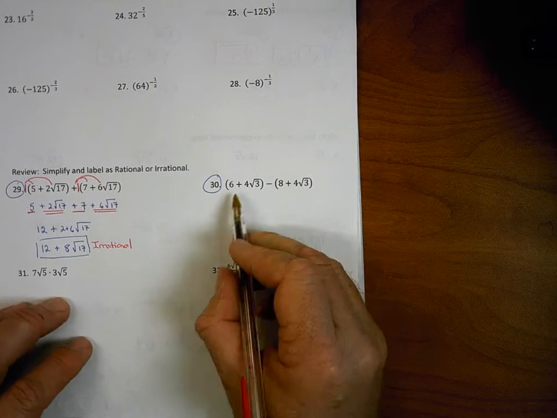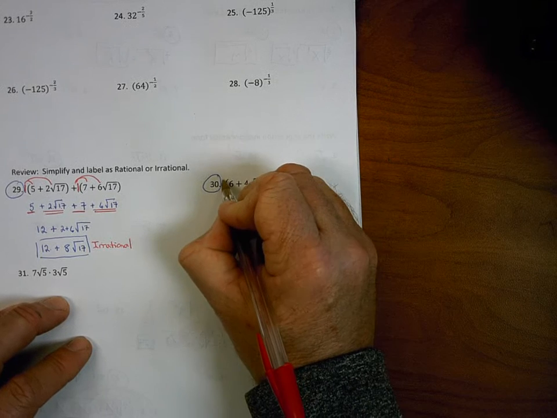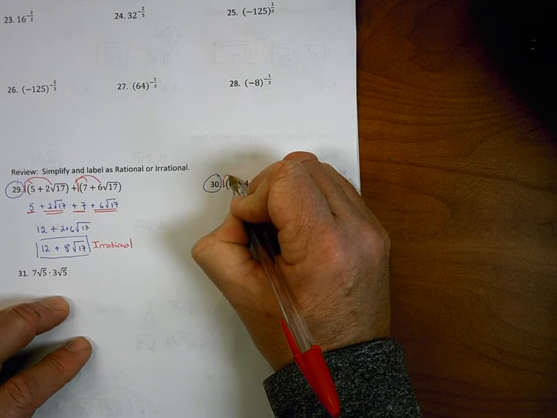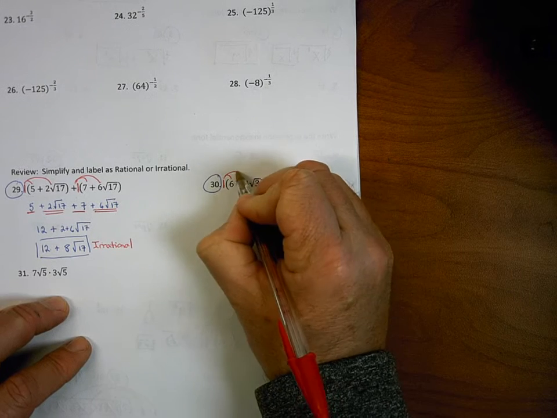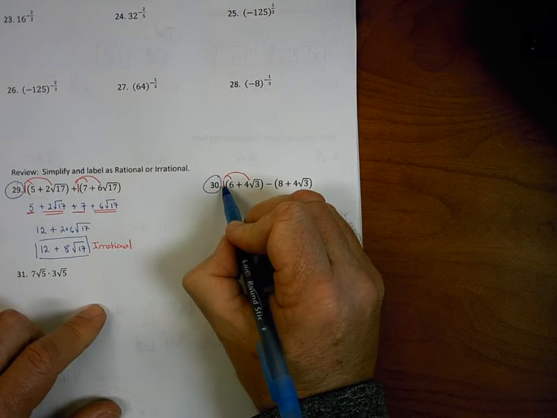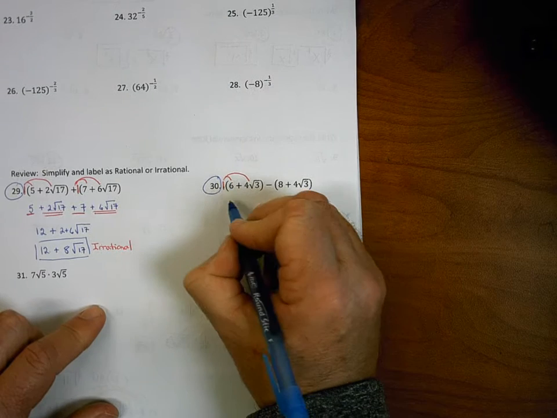We have grouping symbols. So first thing we're going to do is take the number in front of the grouping symbols, and we're going to distribute it, and then we're going to rewrite the problem without the grouping symbols. So if I took the 1 and I multiplied by the 6, that's going to give me 6.